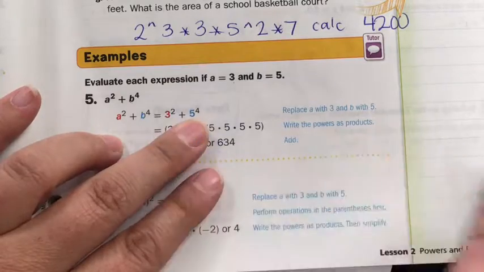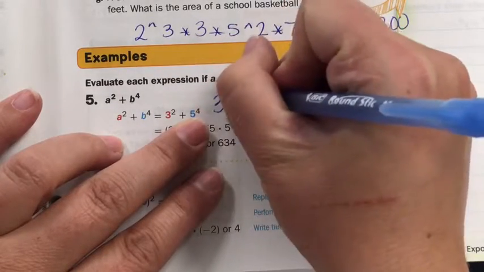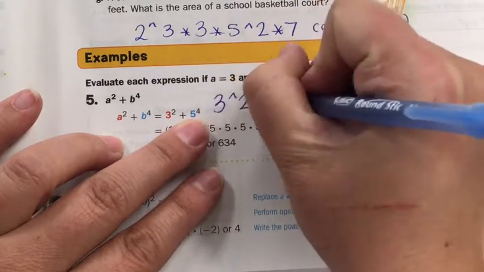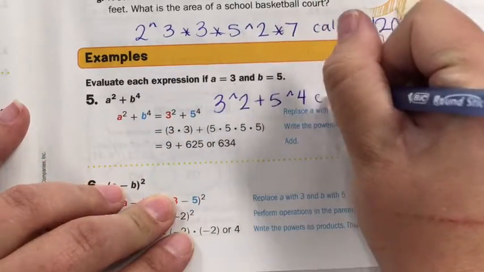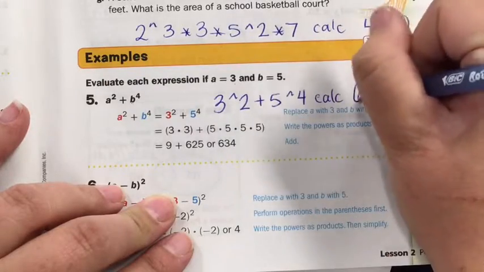Then from this point, I would type it in my calculator. So this is how I would type it: 3 to the power of 2 plus 5 to the power of 4. And then you push enter on your calculator, and you should get 634.